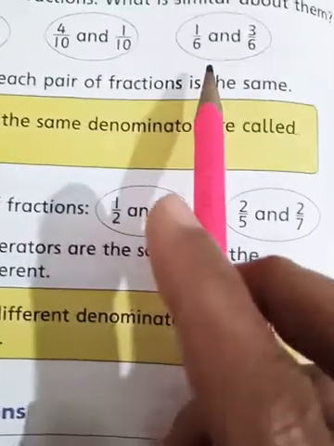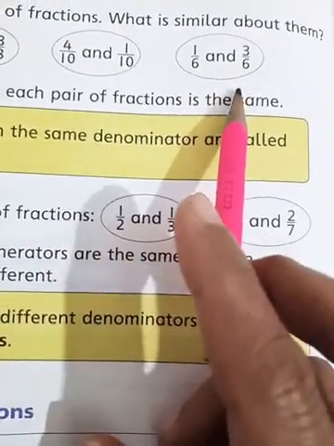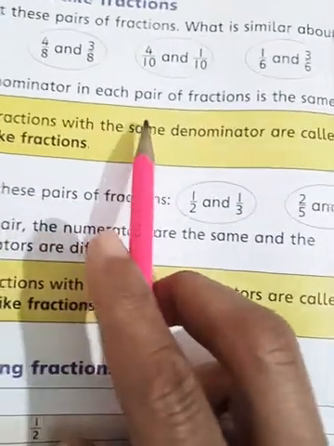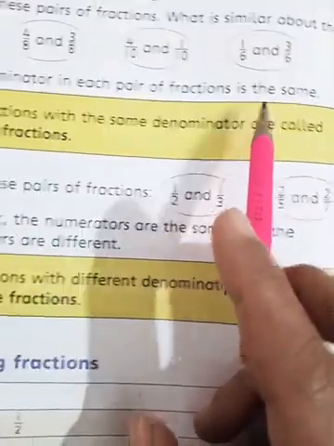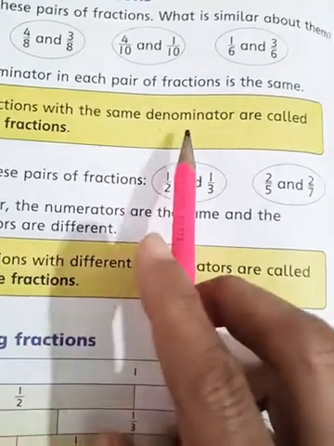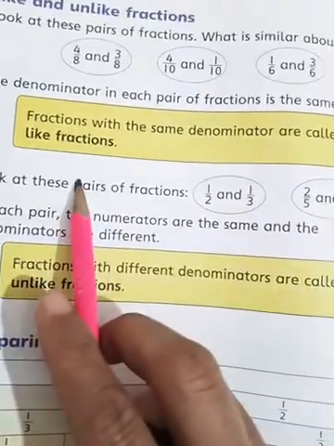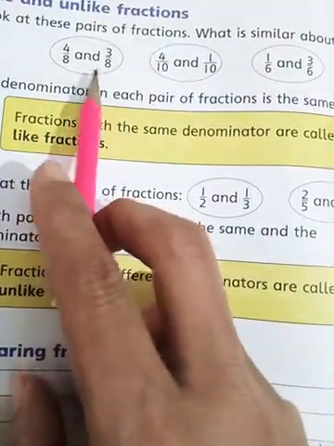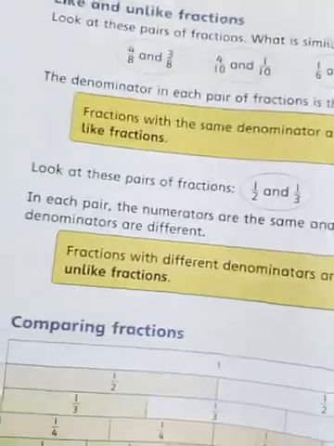The denominator. 1 upon 6 and 3 upon 6. 6 is the same. That is the denominator. The denominator in each pair of fractions is the same. Fractions with the same denominator are called like fractions. These are the like fractions.